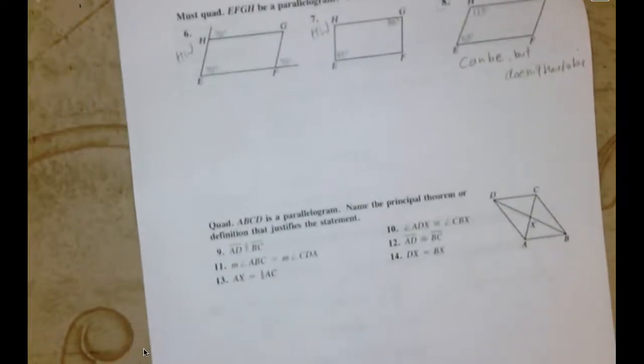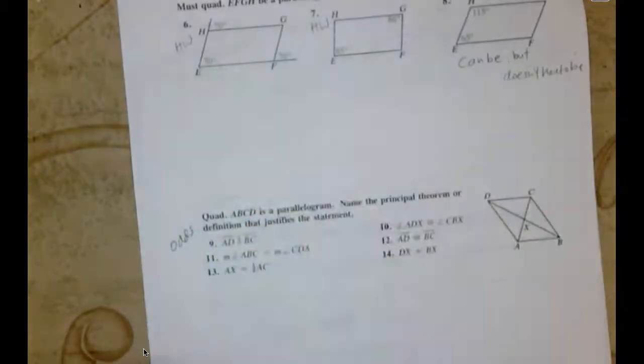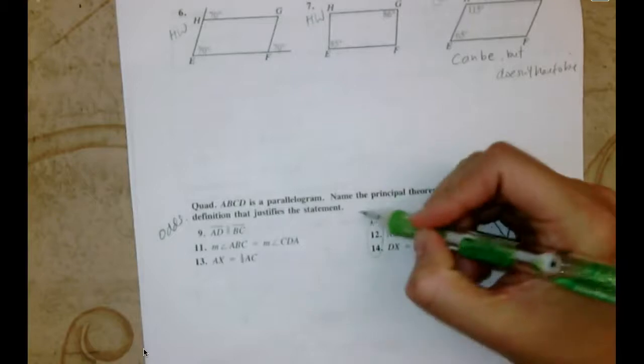Okay, let's go over here. The quad ABCD is parallelogram. Name the principal, theorem, or definition that justifies the statement. All right. So you do odds here, and we do in video evens. Okay, so these three we're gonna do video.